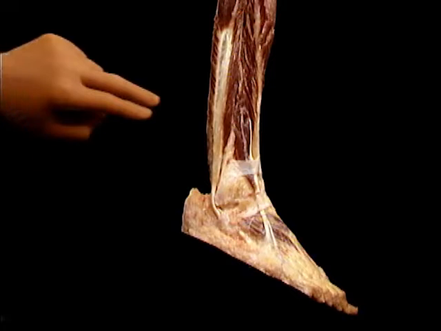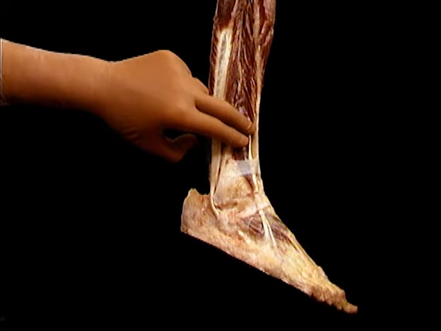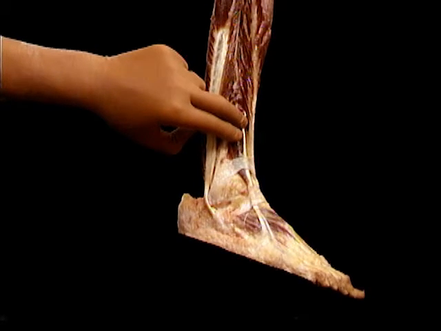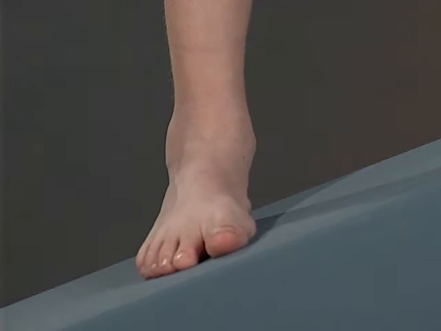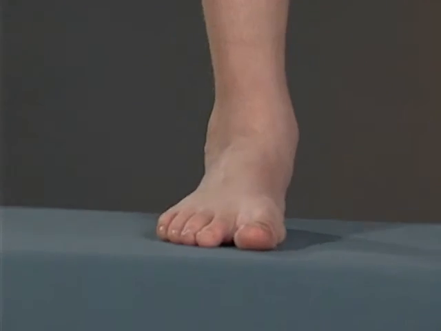In addition, peroneus tertius, acting along with its anterior neighbors, can help to dorsiflex the ankle. The muscles of inversion and eversion are important because they enable us to stay balanced and upright on a surface that tilts to one side or to the other.